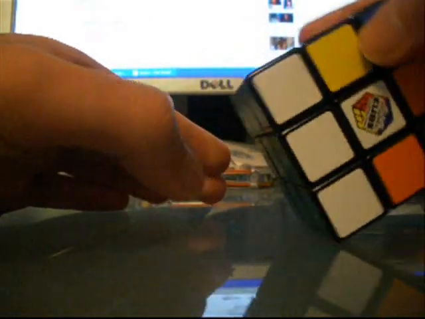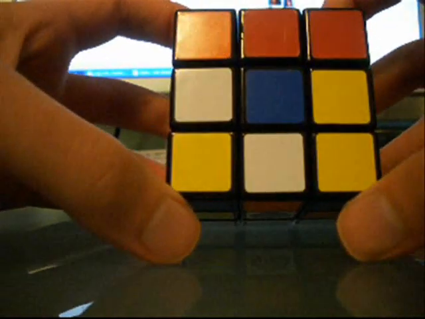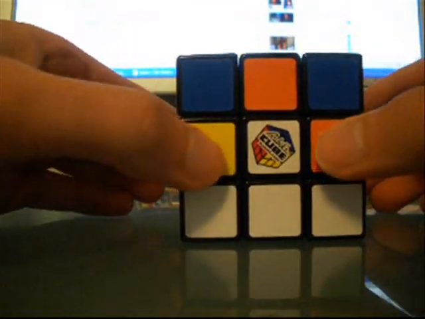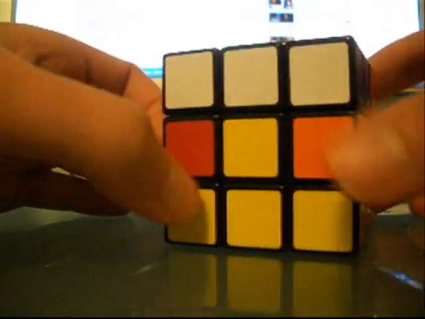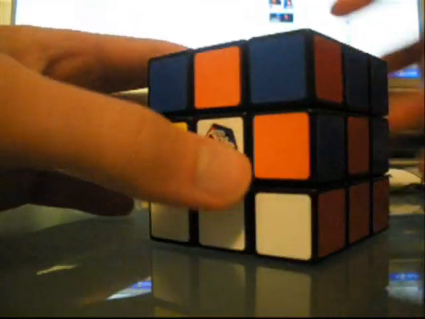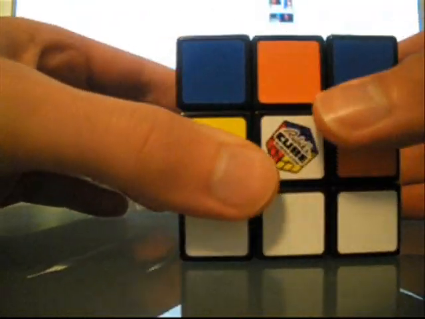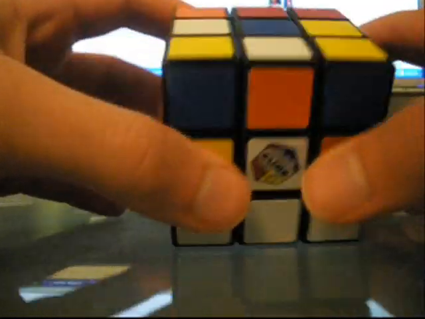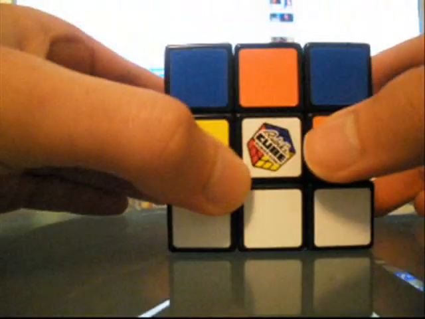Next step, flip the cube over so now the blue's on top. We're going to try to solve these two edge pieces on all sides. How do you do that? Look on this top layer to find a piece that has no blue in it. Here's one, a white and orange piece.